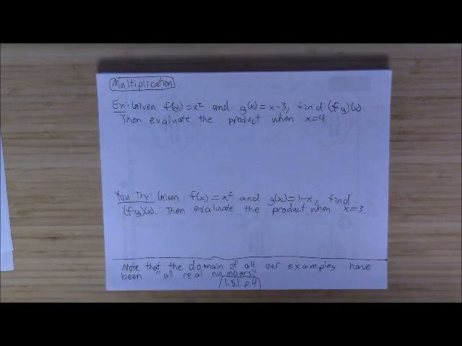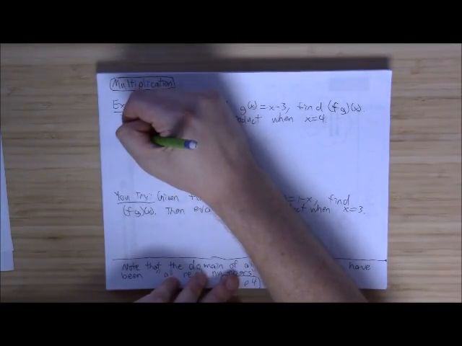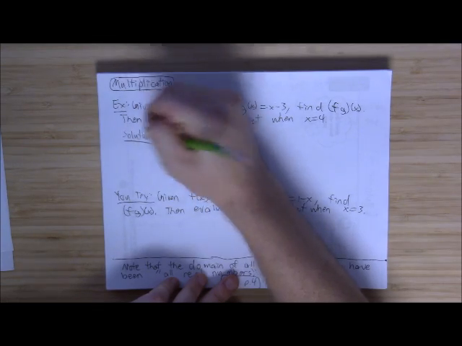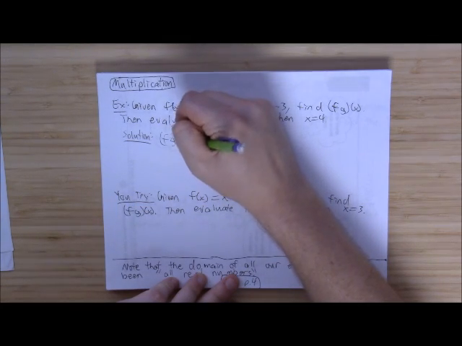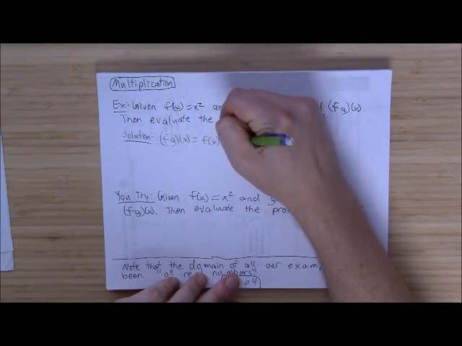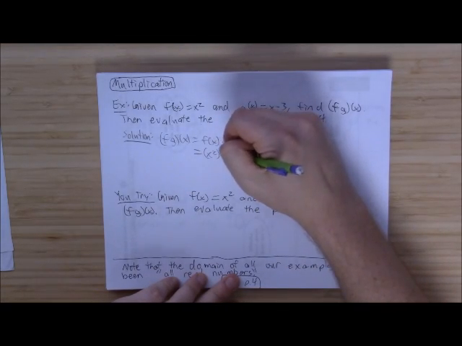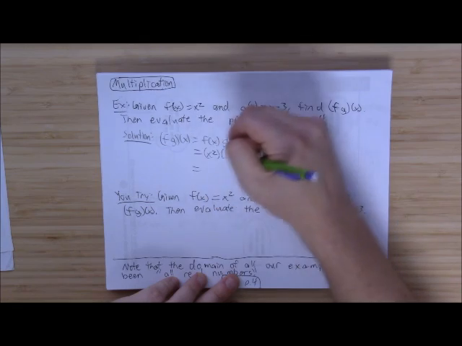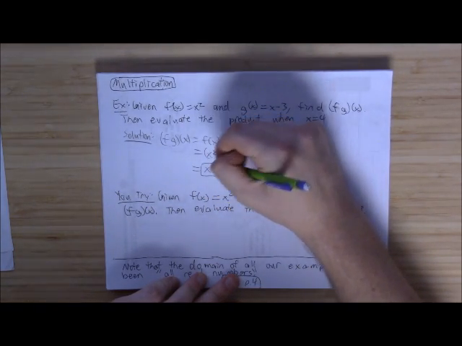Moving on to multiplication. Let's look at the functions f of x equal x squared and g equal x minus 3. Let's find the product of the two functions, and then let's evaluate the product when x equals 4. So we know that f times g of x is f of x times g of x, which is x squared times x minus 3, which is x cubed minus 3x squared through distributing.